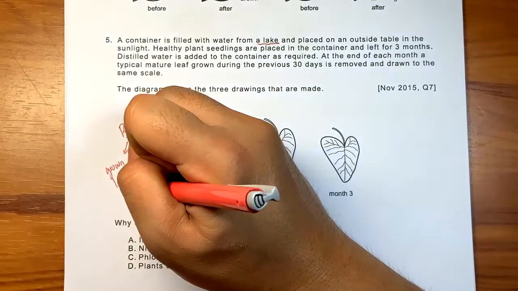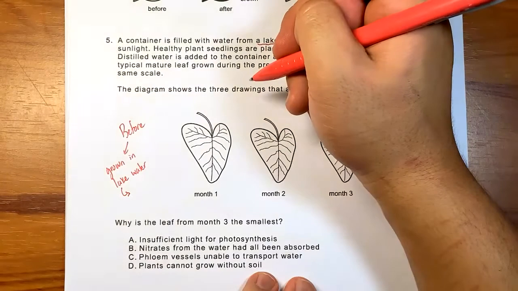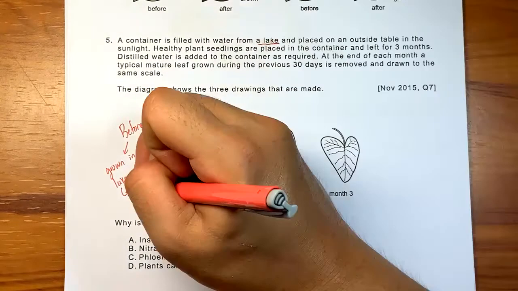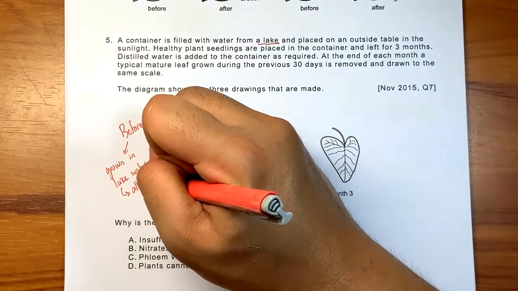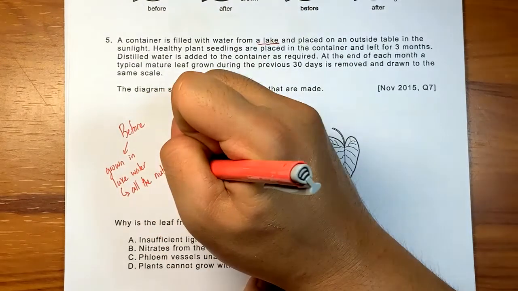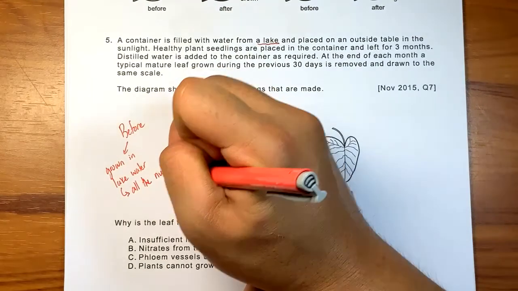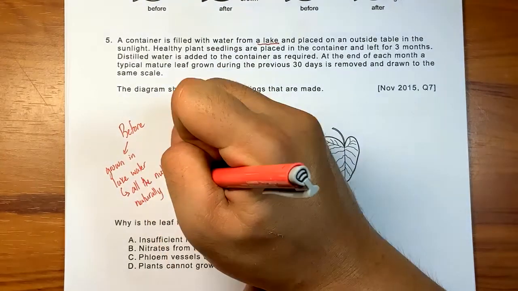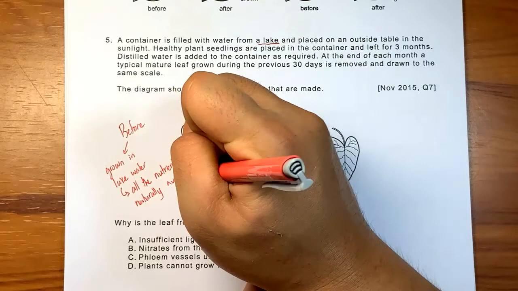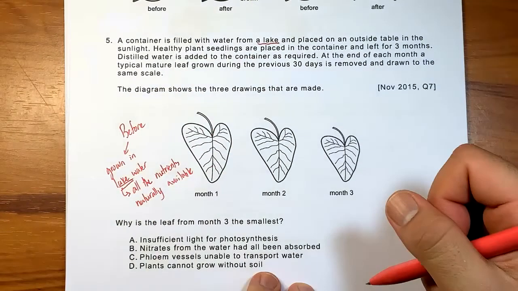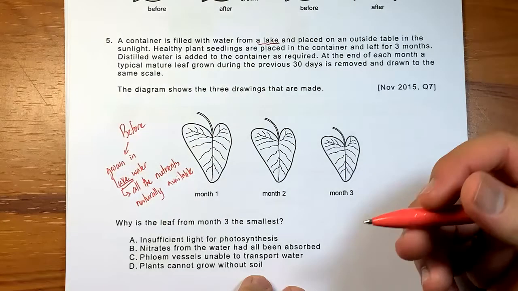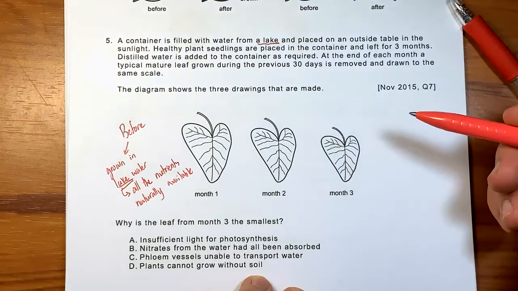And if it's grown in lake water, it means all the nutrients are naturally available. Okay, because it is lake water, right? So all the nutrients would be naturally available from the lake anyway, right?